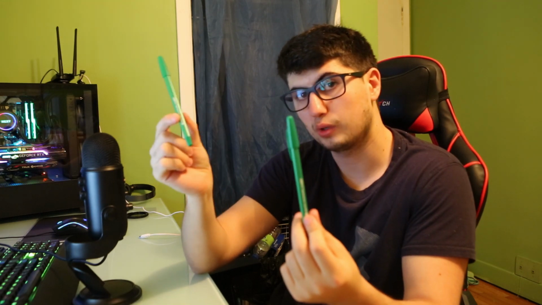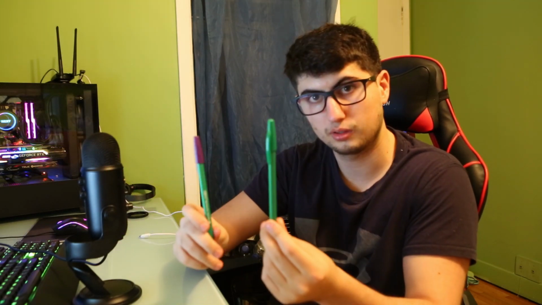Now if I wanted the second pen to have a different cap, all I've got to do is change the properties of that one pen, and now this one has a purple cap and this one has a green one. But they're still both pens, and they both come from the same parent, or the same family of pens. This one just has a different color.